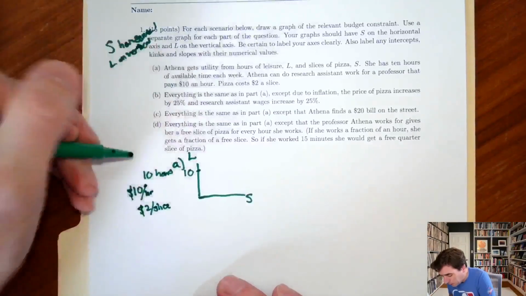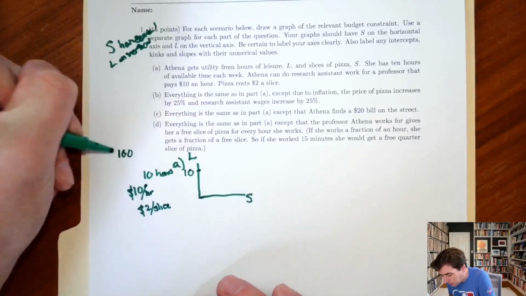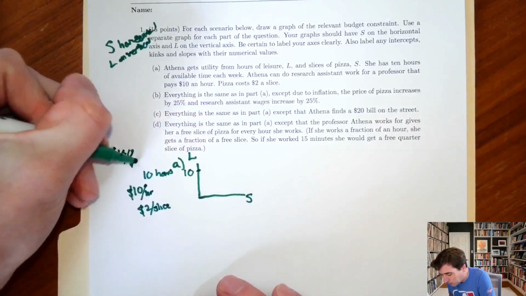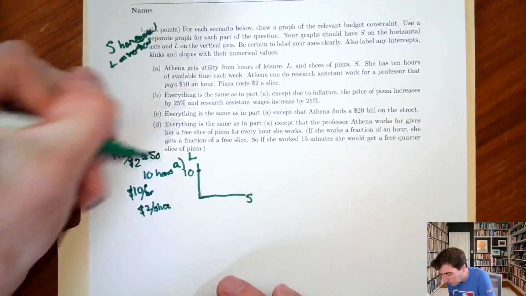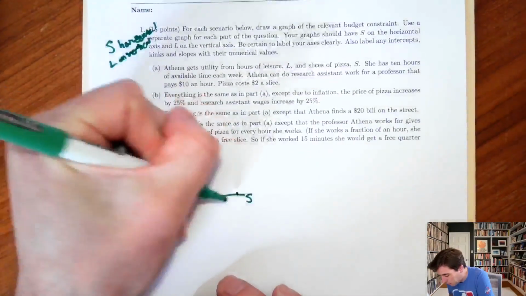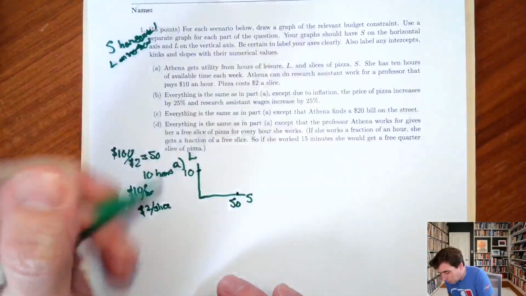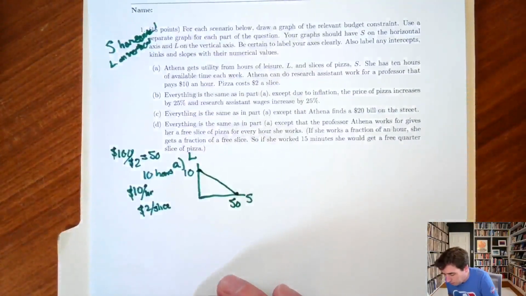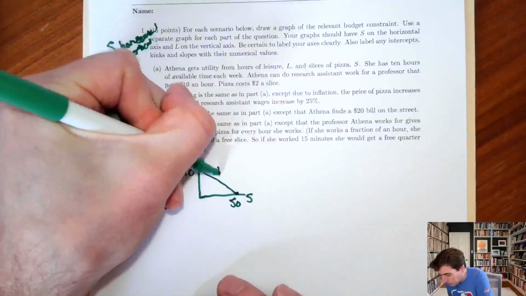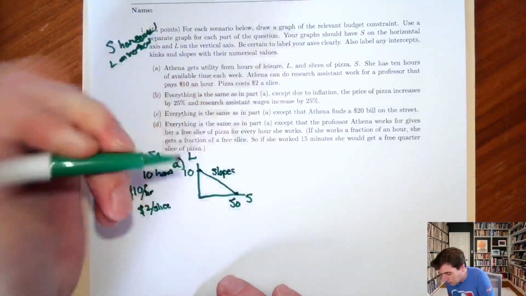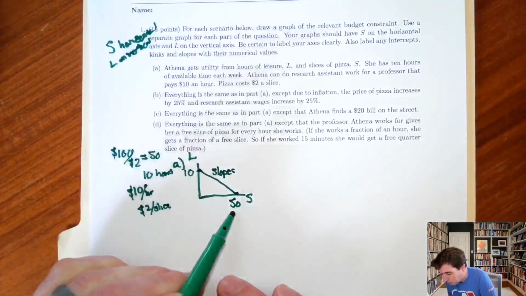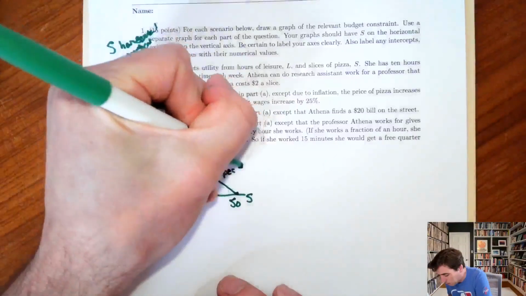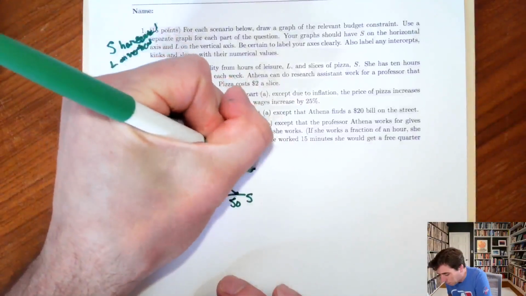With $100 at $2 a slice, that would give us 50 slices of pizza. So that is going to be my endpoint over here. There's my budget line. And my slope for that budget line is just going to be 10 over 50, which is negative 1 over 5.